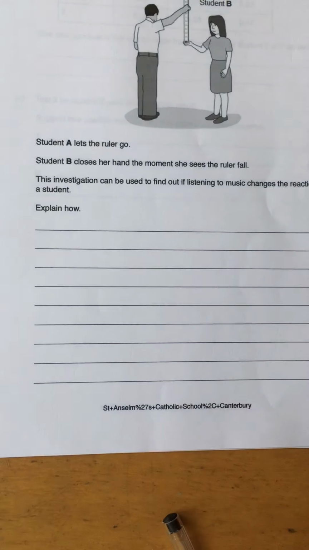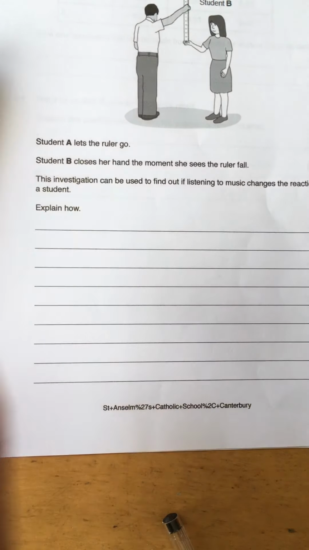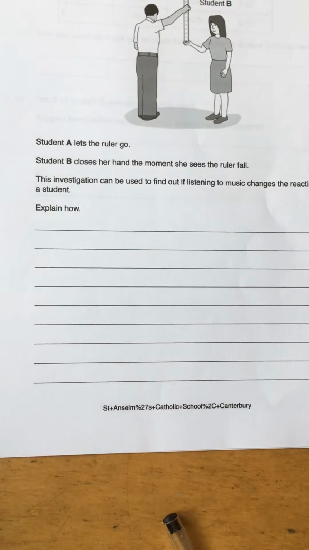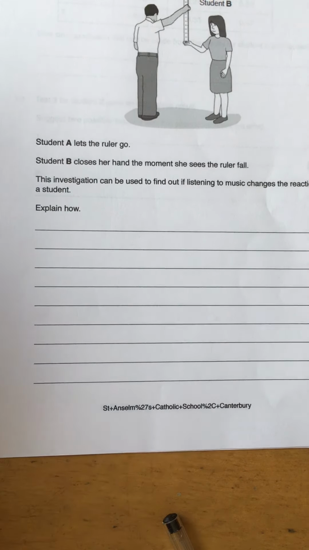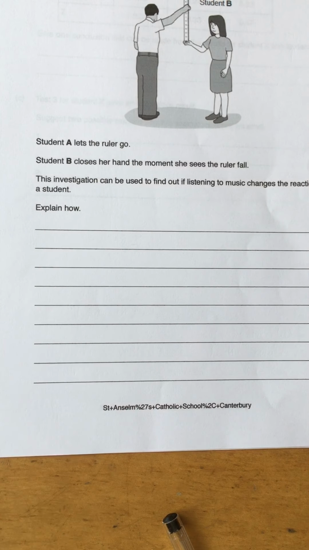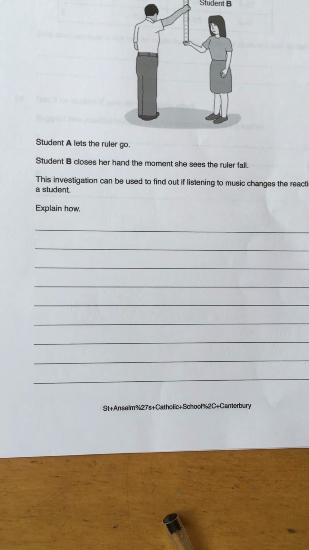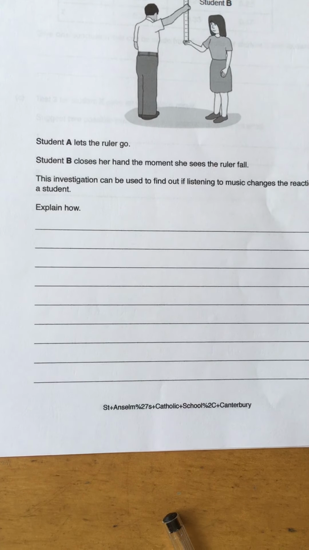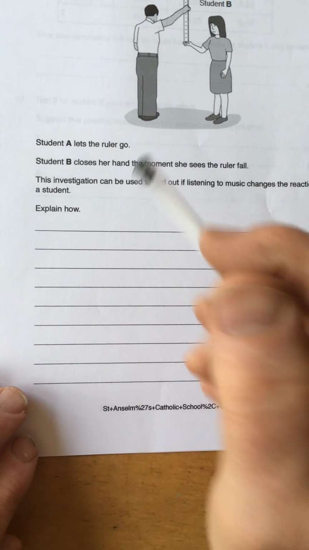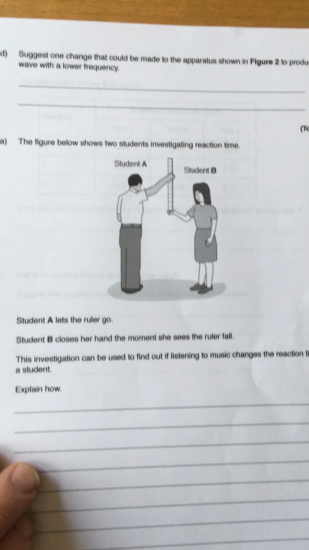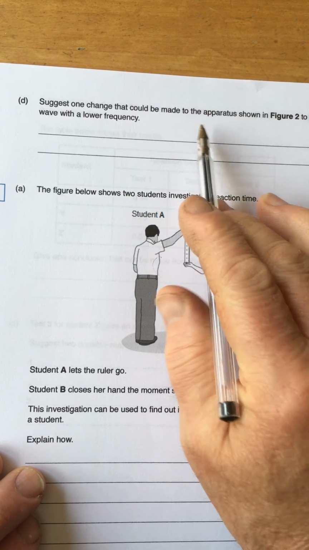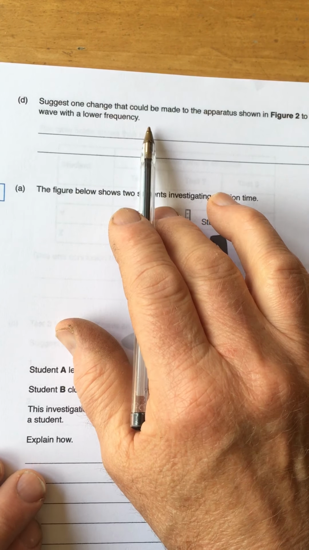But it requires part of another chapter of the book. To be fair to you, we haven't yet gone to that, but I can't always break the questions up into convenient sections. So then we have this: suggest one change that could be made to the apparatus shown in figure 2 to produce a wave with a lower frequency.